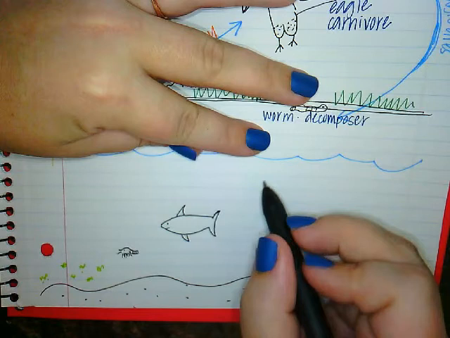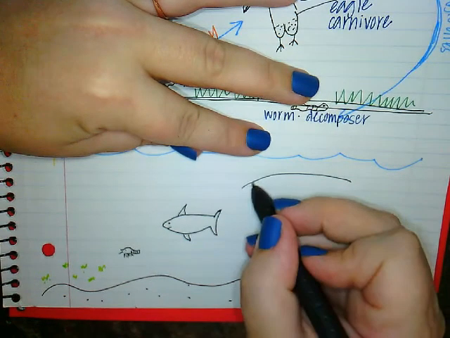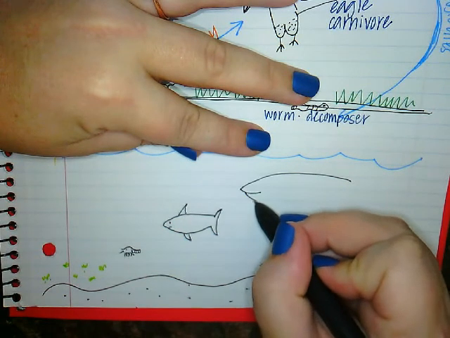There's my fish. Then we're going to come up closer to the top and draw this one I'm a little scared about.